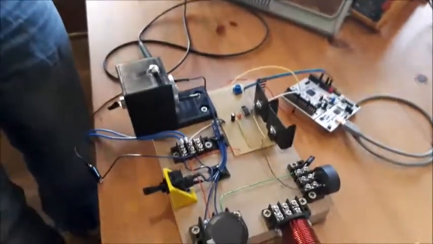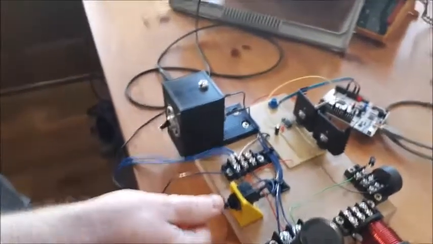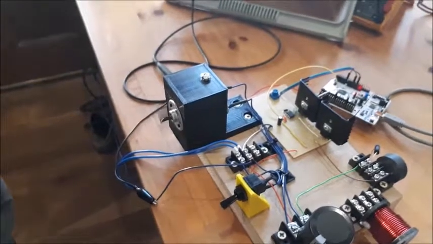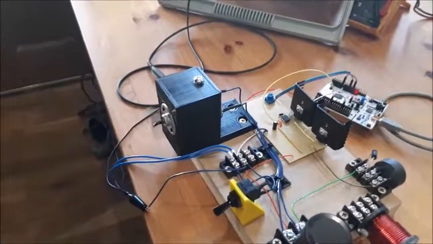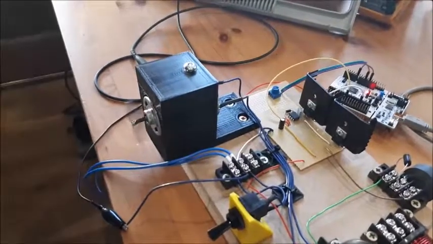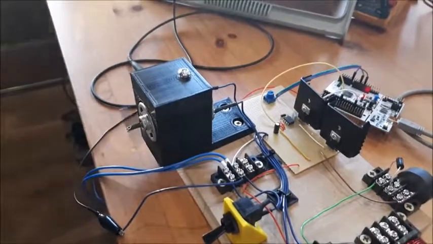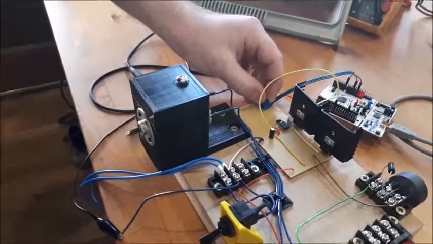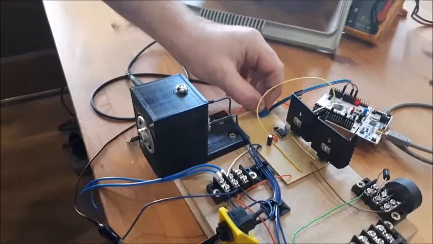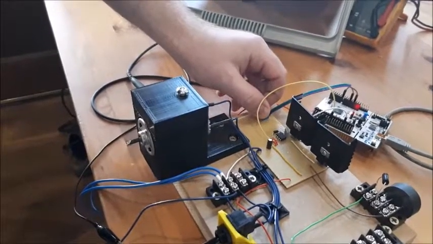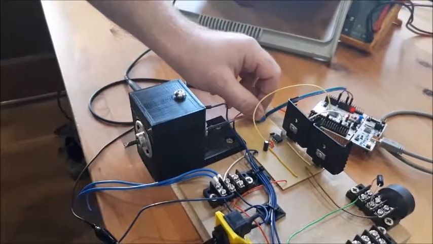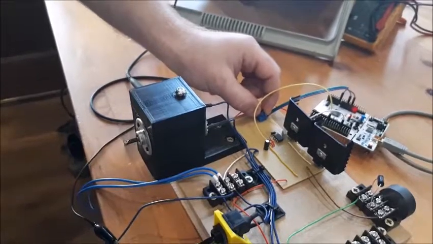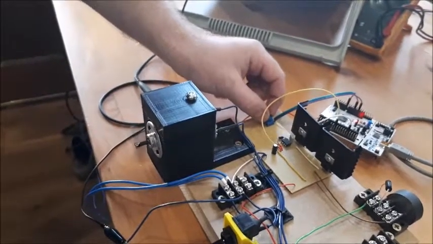We can now turn the circuit on using the on-off switch, and there goes the motor. So roughly we're at 50% duty cycle, so we'll be getting an average voltage output across the motor of around 9 volts. As we turn the potentiometer, we can see that the motor slows down and speeds up, which shows that the output voltage is changing. And back to the 50% duty cycle.